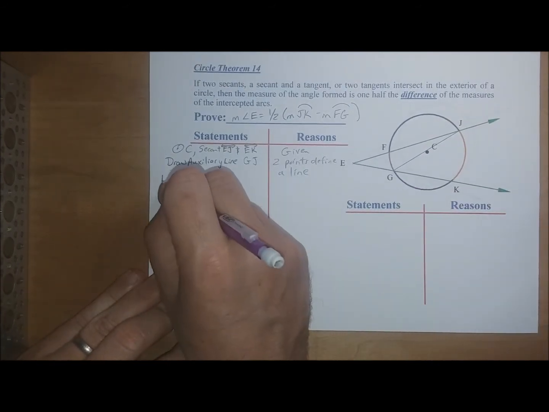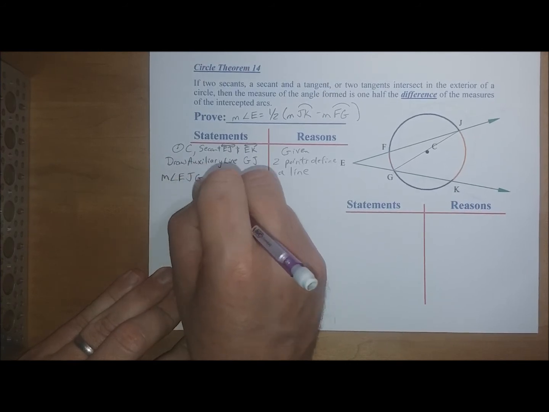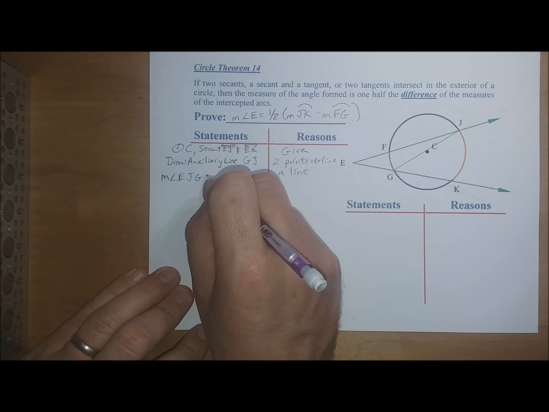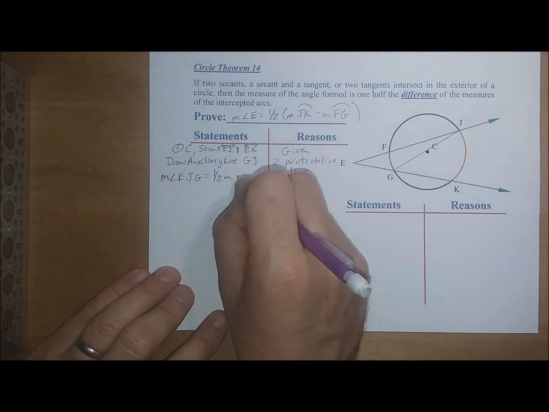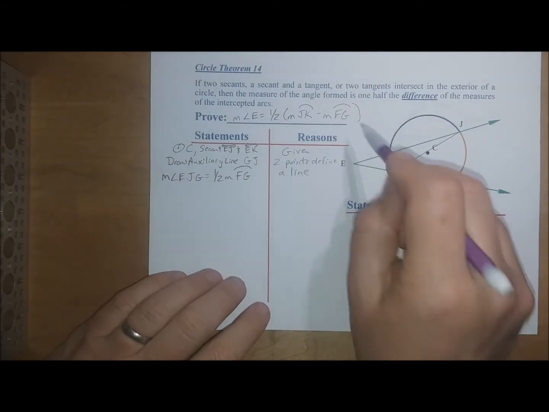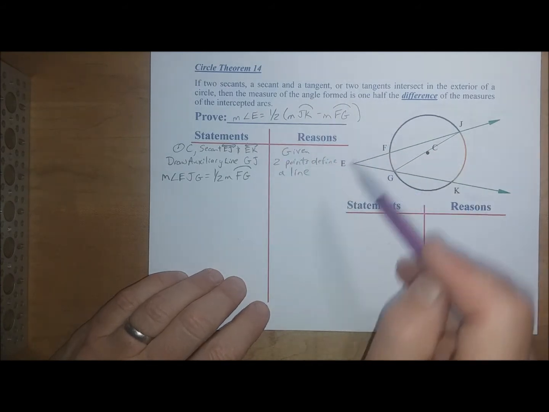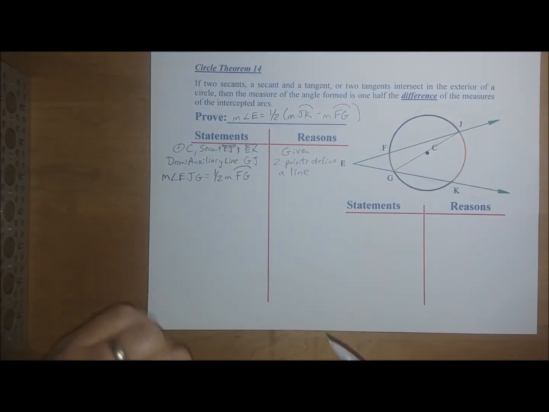So I'm going to say that the measure of this angle EJG equals 1/2 the measure of this arc FG. You can think of it as we're collecting pieces of the puzzle. That's the picture we've got to put together. We've got a piece of the puzzle here. We've got arc FG pulled into it.